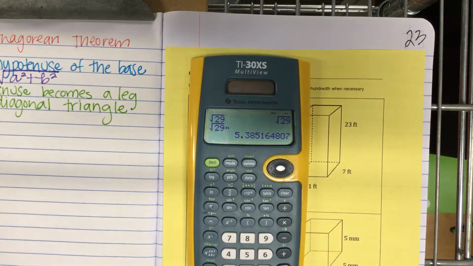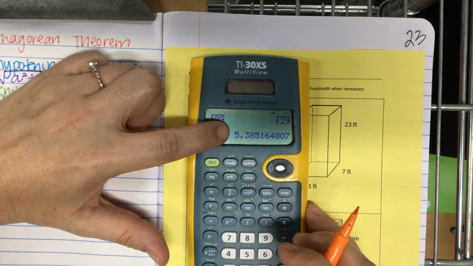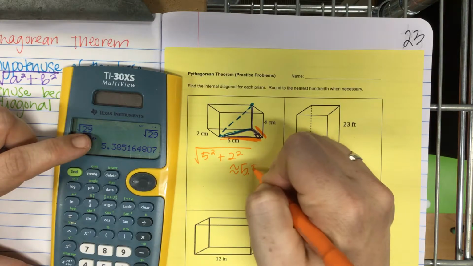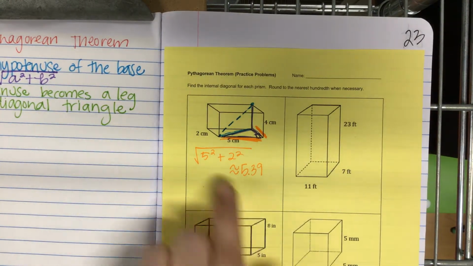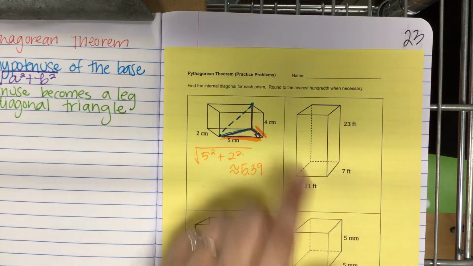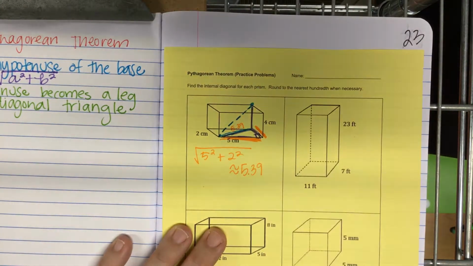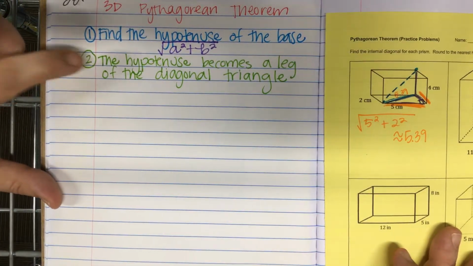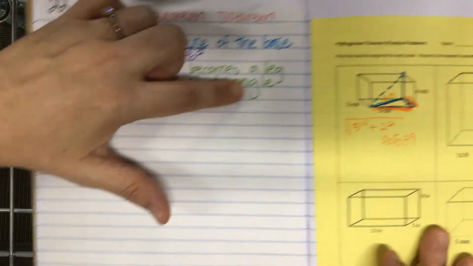All right, so the unfortunate part is, what do I have to do to this number? I have to round it, so it's going to be approximately 5.39. Do you agree? Is that hypotenuse? 5.39. And now that hypotenuse becomes a leg of the diagonal triangle.